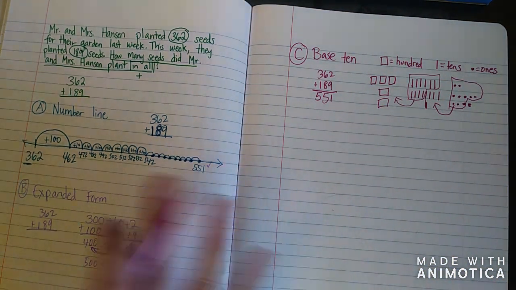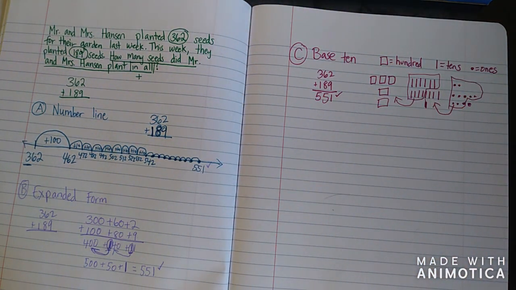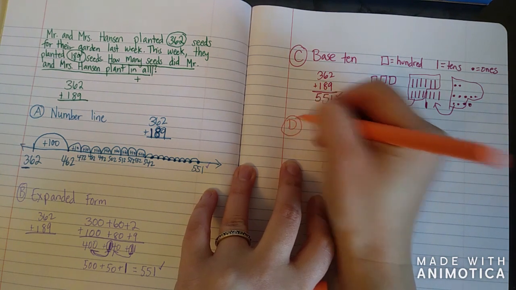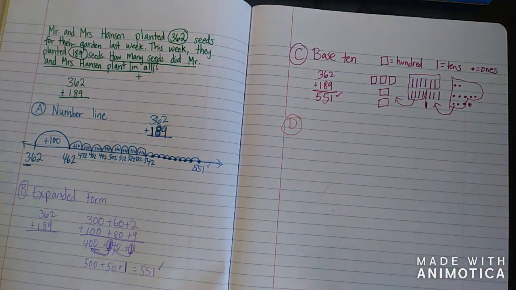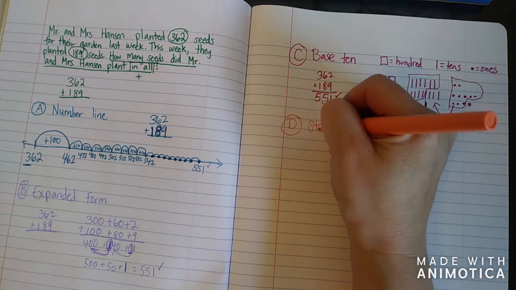And again, I can check with my other strategies. Did I get the same answer? Yes, I did. Okay, so we have one more strategy we are going to look at today. And this is going to be a family favorite. This is the strategy that your parents are probably using all the time. This is how we learned way back when I was in school, so I call this the old school method. But the name for it is standard algorithm.